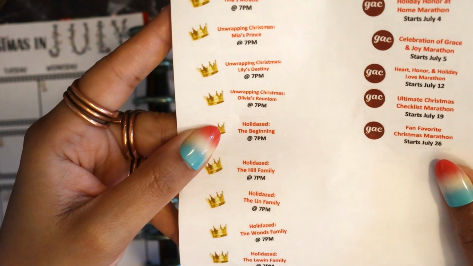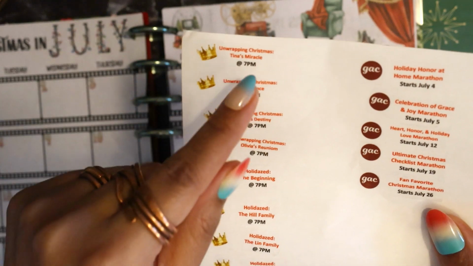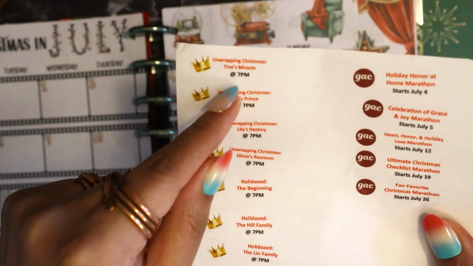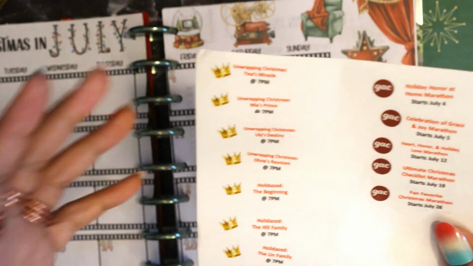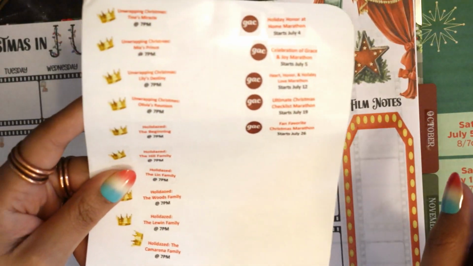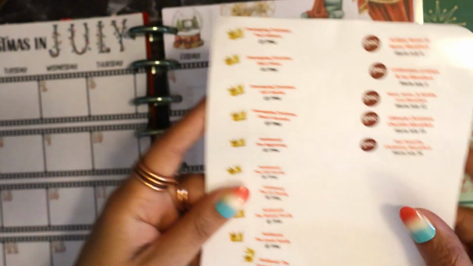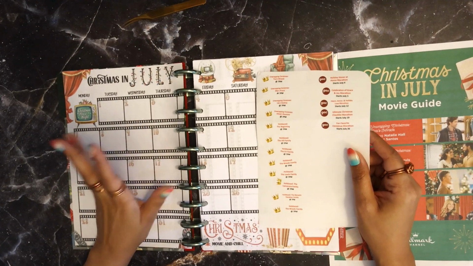But that's basically all I did. I just added in what the movie was called, the time that it came on, and now I'm going to add the sticker on the date that it's going to air. Okay. So by the time you see this, some of these movies might have aired already, but this will just give you a general idea of how I do this. Okay. All right. So now let's have some fun.